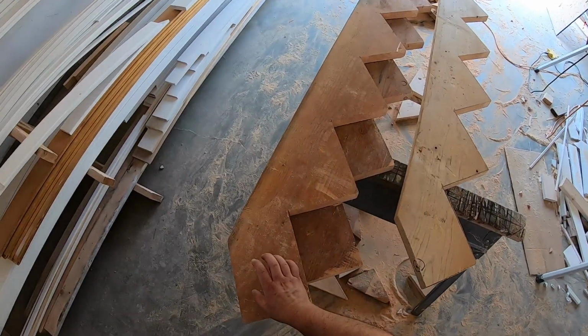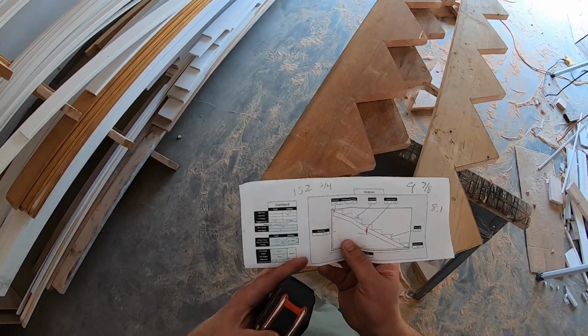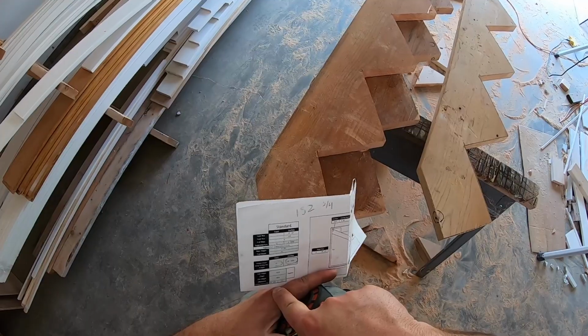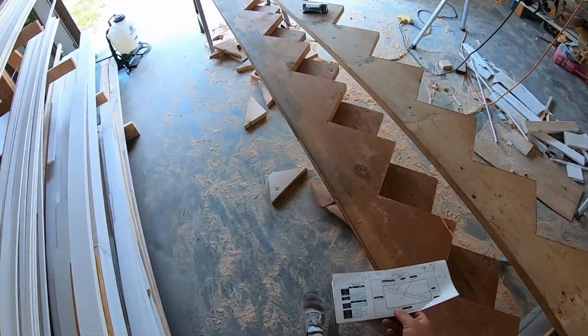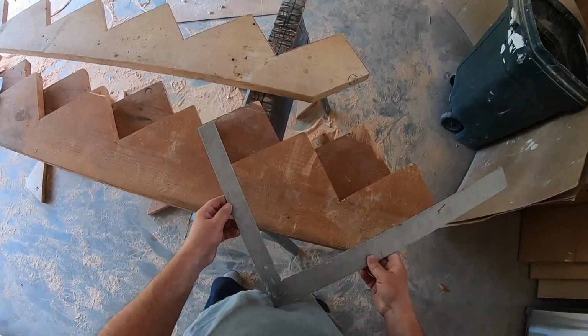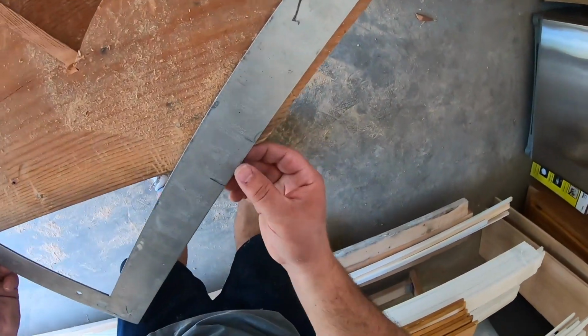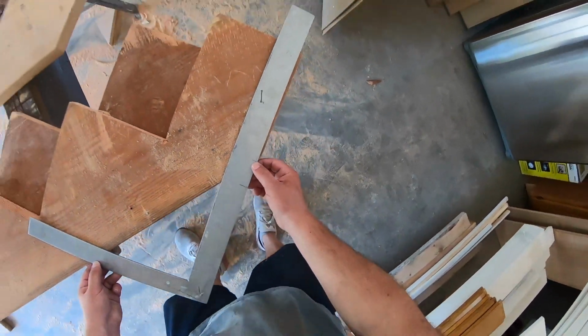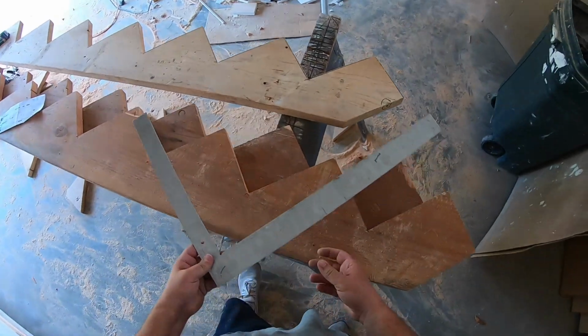All right, so this top one here is my pattern. When I laid this one out initially, I used a framing square and I did 9 3/4, 12 to get the correct angle. So how that's done is you find your 9 3/4 here, and then you find your 12 mark right here, and that gives you your angle. So that worked out.